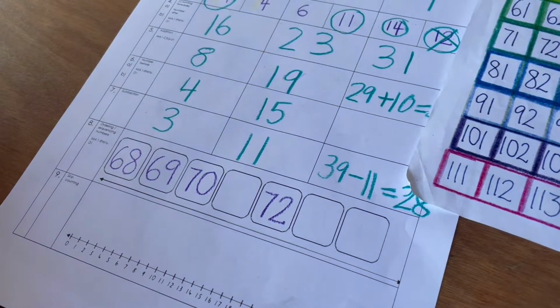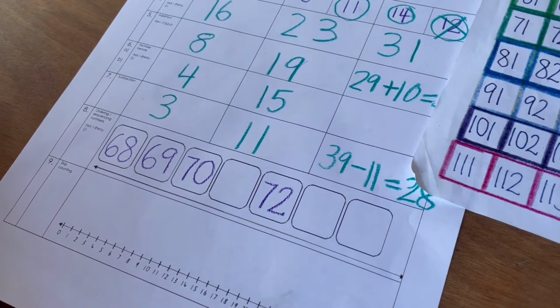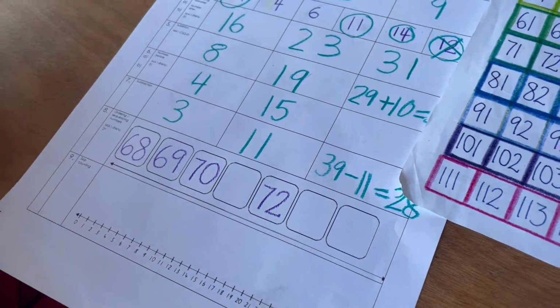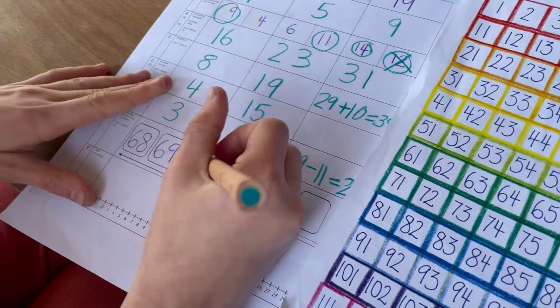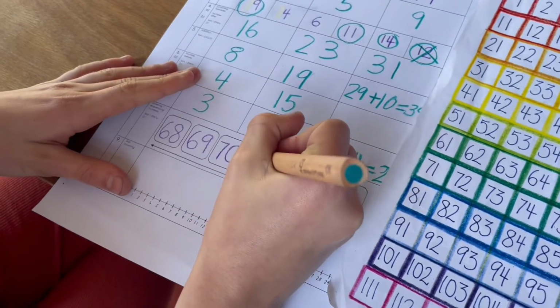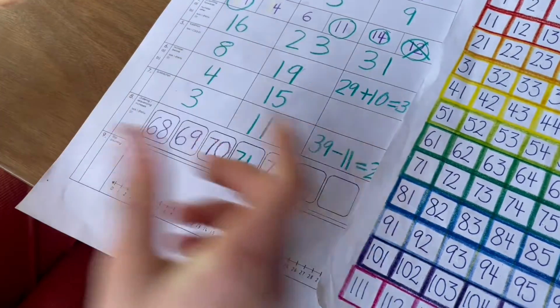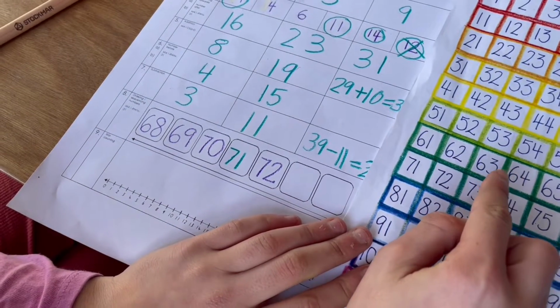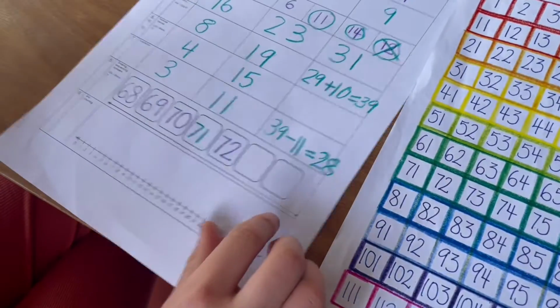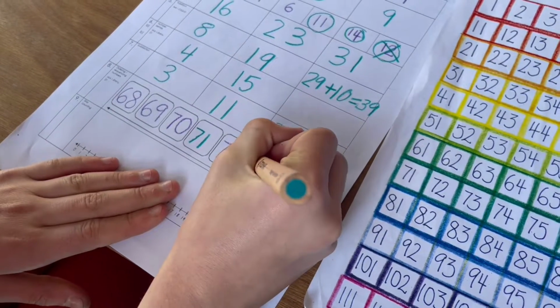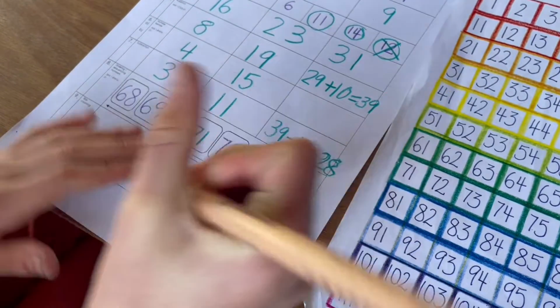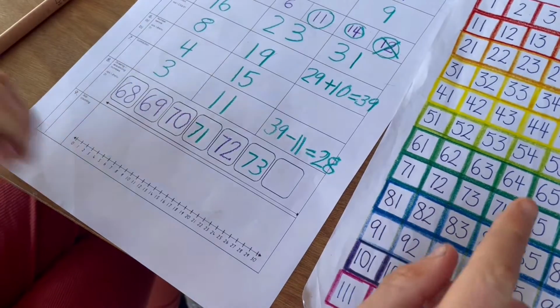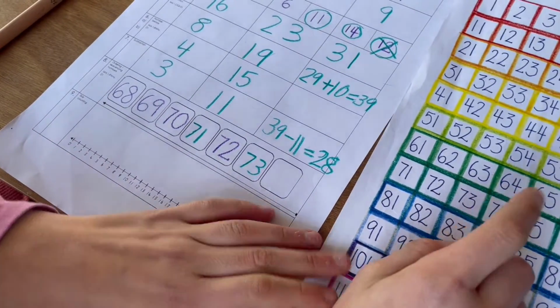Okay, now we have some missing numbers here. They're in order from smallest to largest. Can you fill in the missing numbers? Okay. 71, 72, 73, 74.